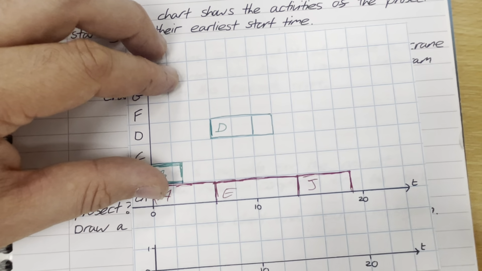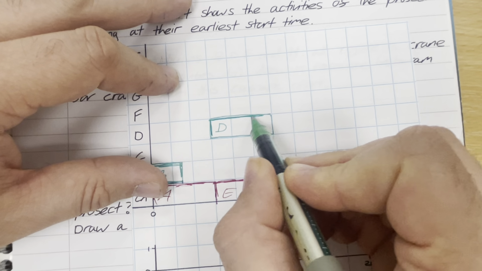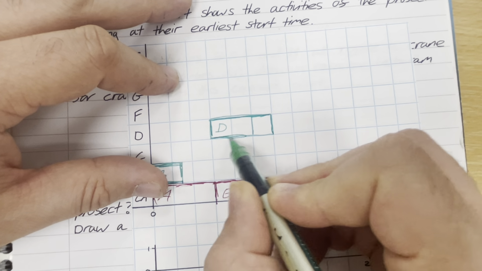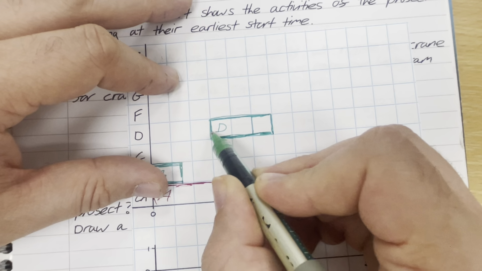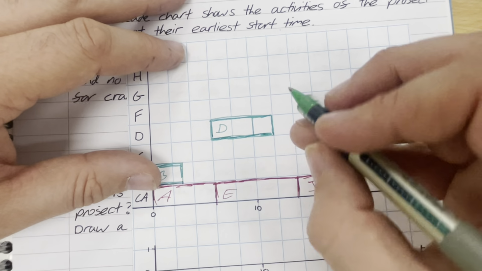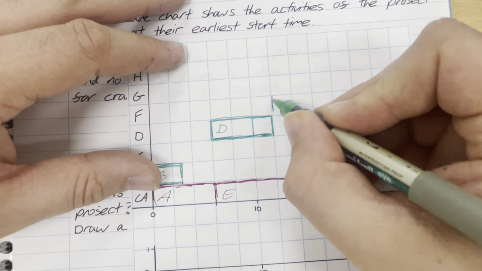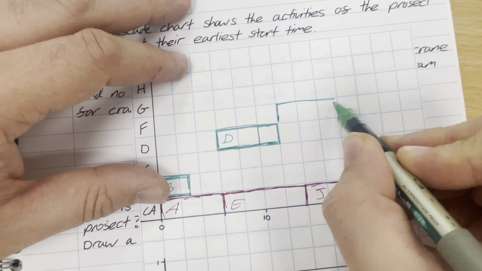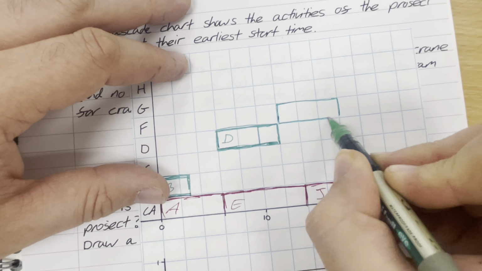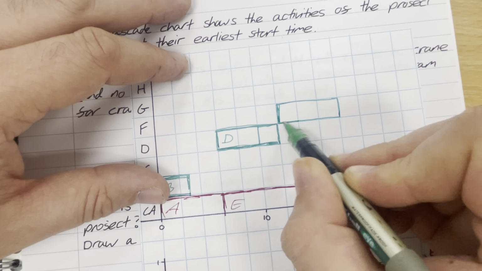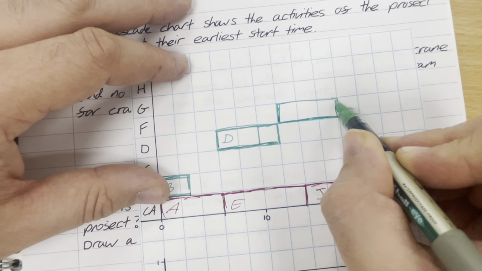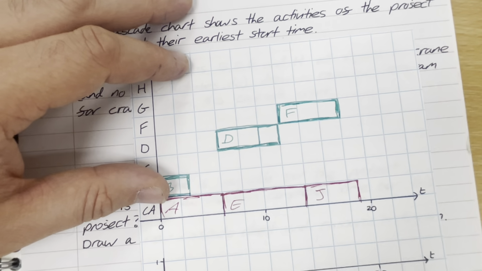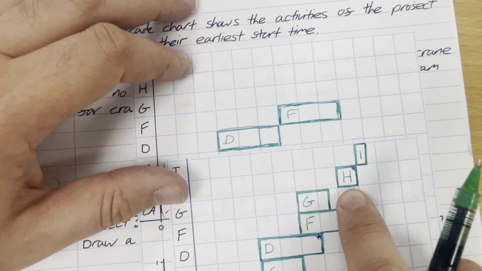F would have started at 10, but can't because the crane is being used by D. So F has been pushed back. It's now going to start at 12. It's F which then is going to push H on as well.